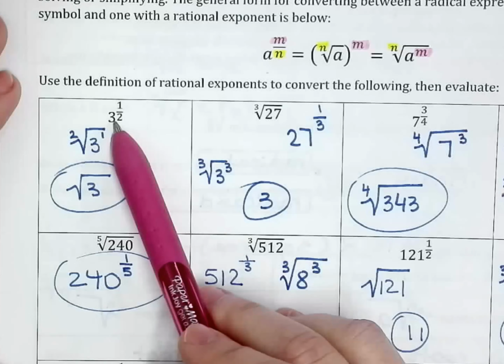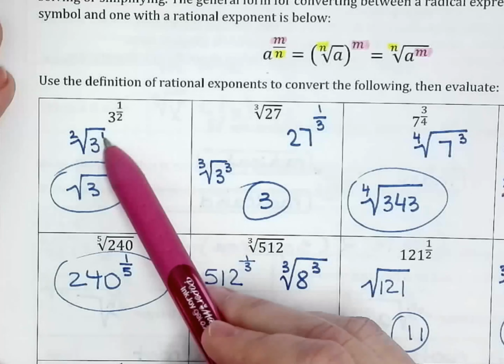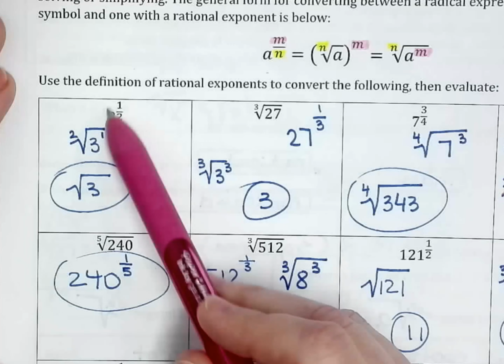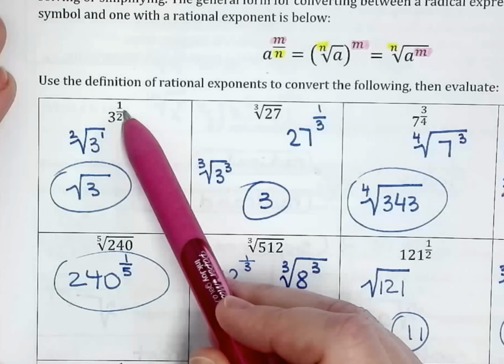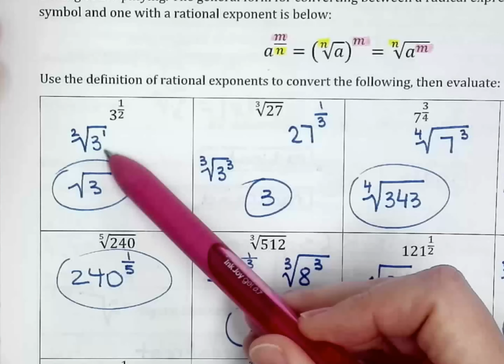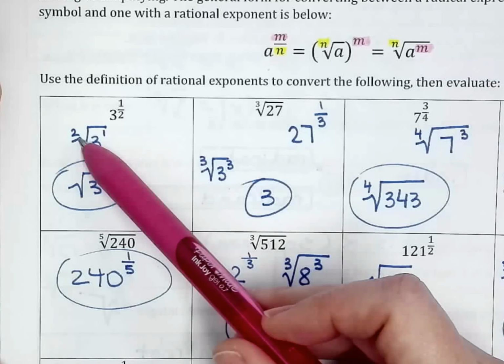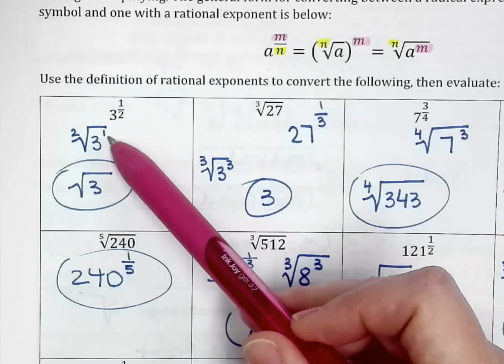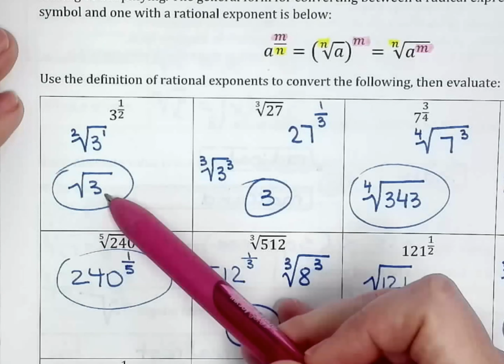So I'll rewrite this. 1 is the numerator right there. 2 is the index right there. So I went from the rational exponent to the radical. Okay? And then I need to simplify because 2 is the default for the index, so I don't have to write it. And 1, you know, you don't have to write the 1 on the exponent, so just simply square root of 3.